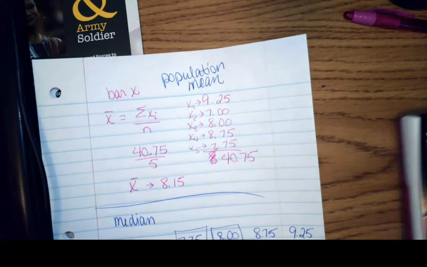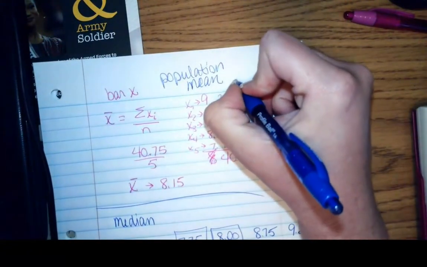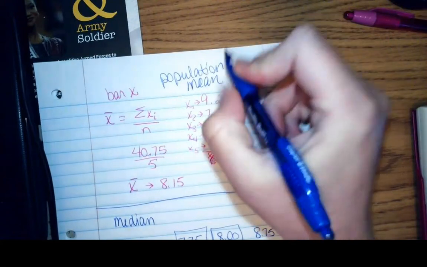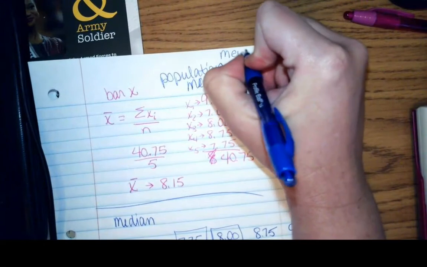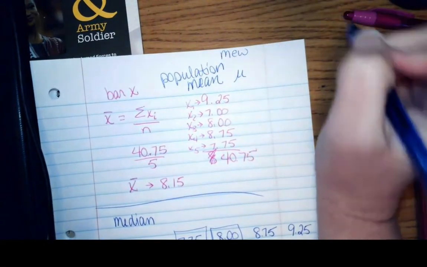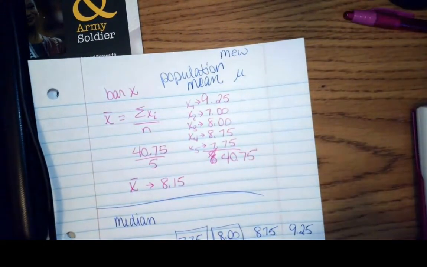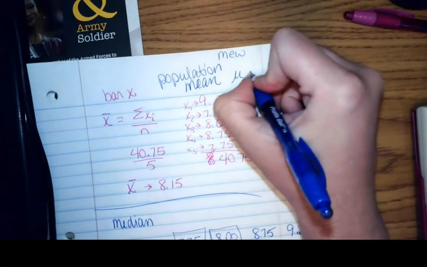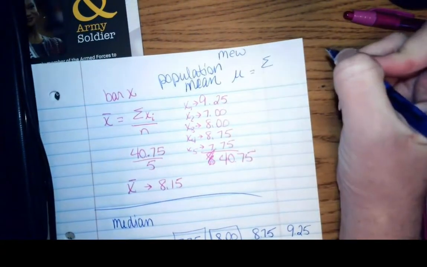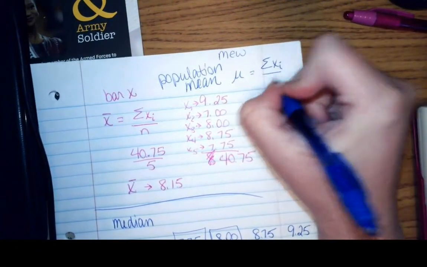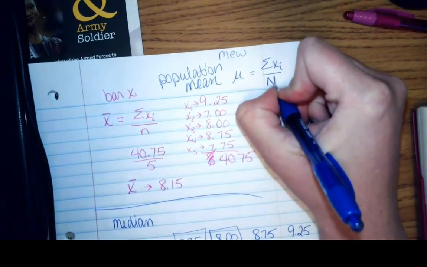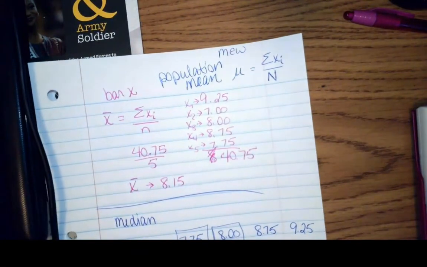We're going to use the Greek letter mu, which looks like a U with a little front tail. I say M-E-W, it's mu, a lowercase mu. I'm still going to take the sum of all of my elements, but this time I'm going to divide it by capital N, which simply means all the numbers in the population.